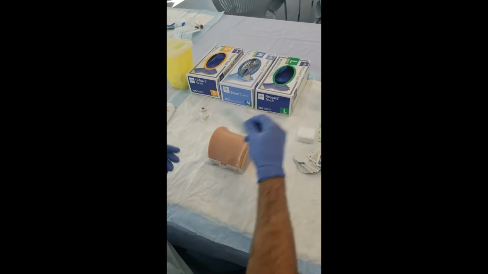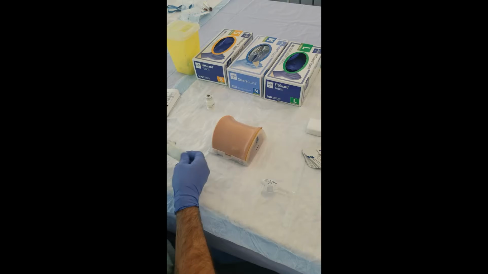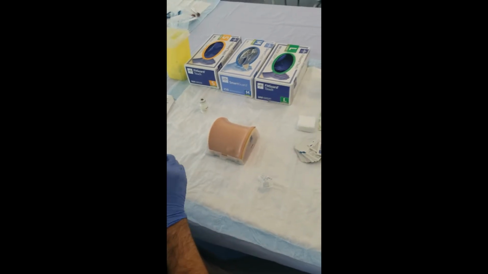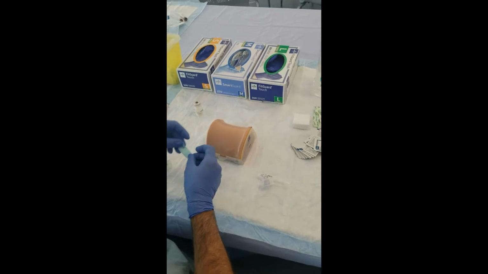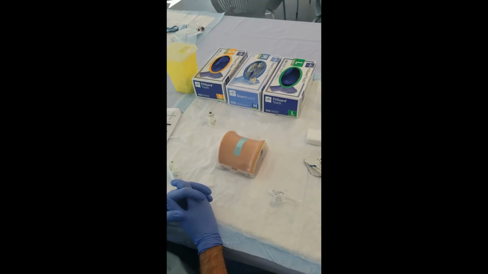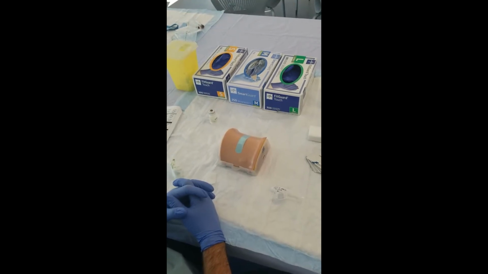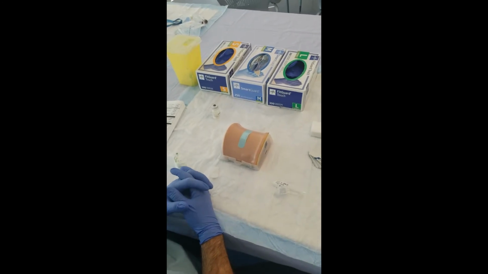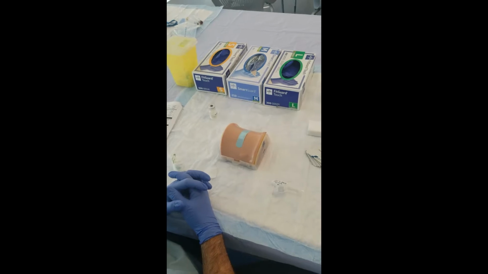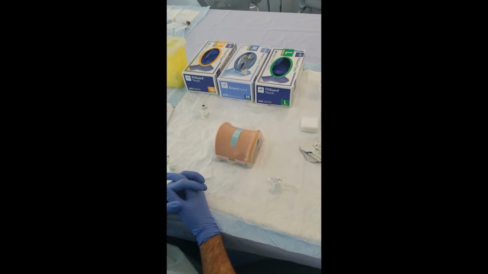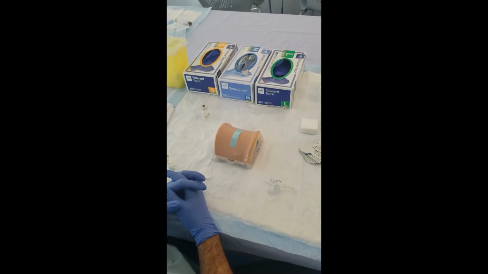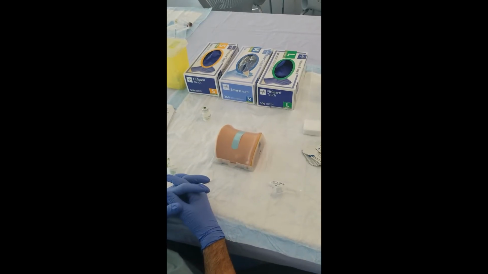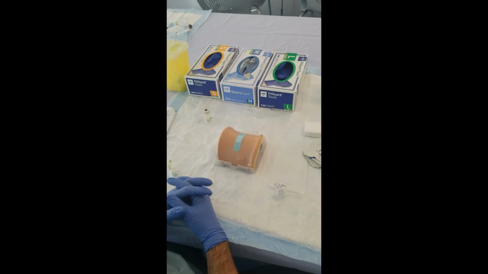Placed Band-Aid on site. Step 28. Student stated, I would give the patient instructions to check for signs of infection. Step 29. Student stated, I would now document in the patient's chart the date, the time, the needle gauge, the location of the injection site, any complications, and any follow-up instructions that were given.